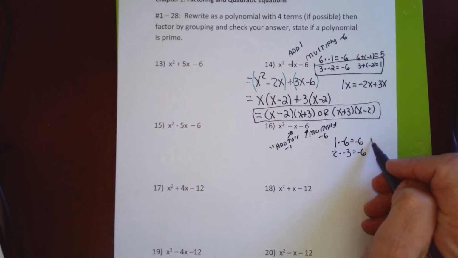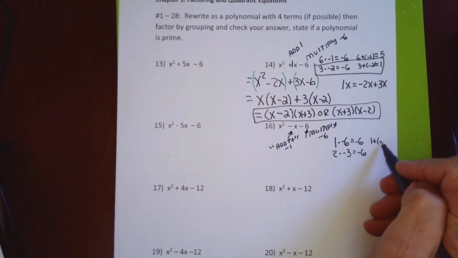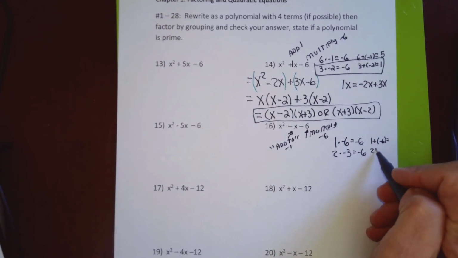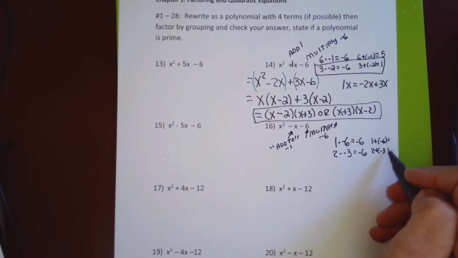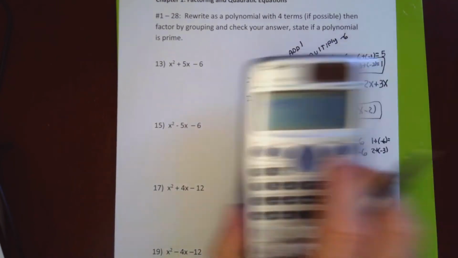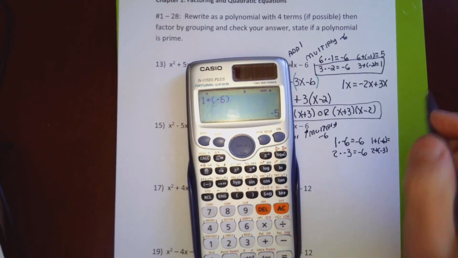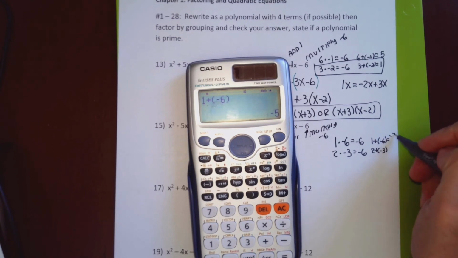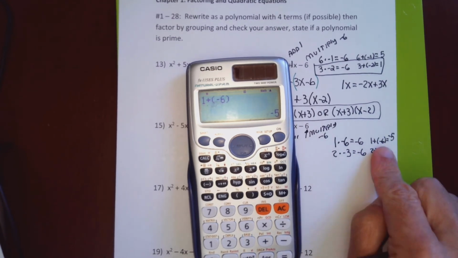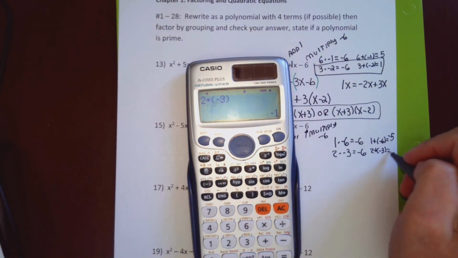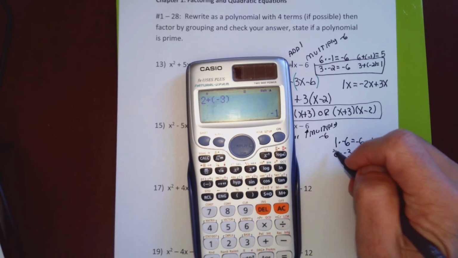Now I'm going to add these. I'm going to go 1 plus -6, and 2 plus -3, trying to get -1. 1 plus -6 is -5. This is why I put adding in quotes, because it's really subtracting. This is really 1 minus 6. And 2 plus -3 is -1. That's the pair I'm going to need.